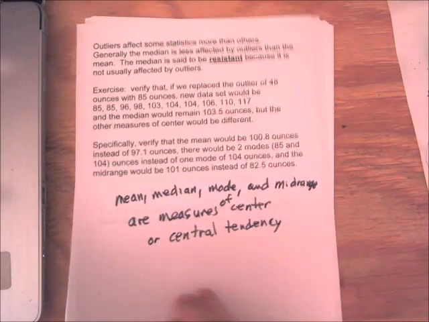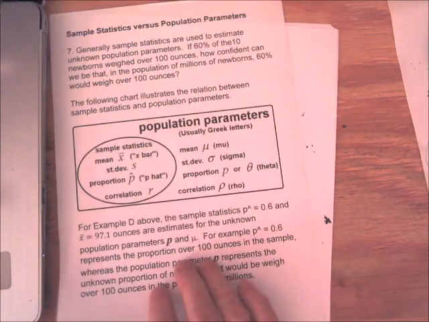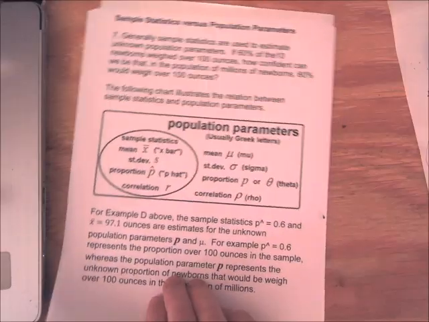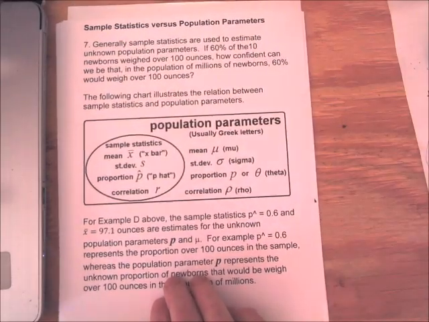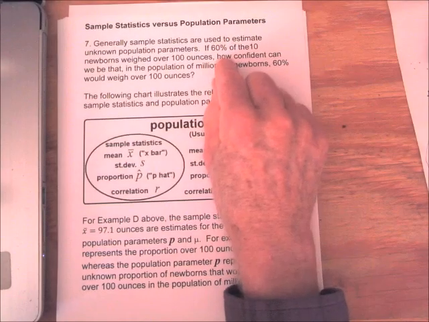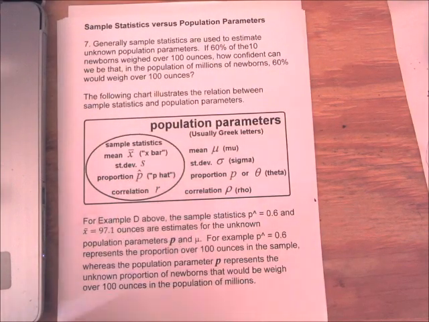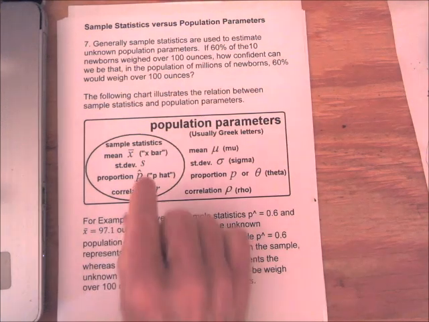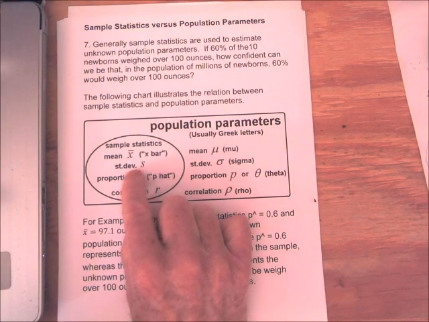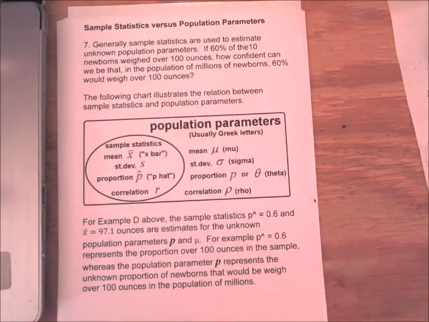Okay, so just a little bit about the relationship between sample statistics and the population parameters. Generally, we'll be computing sample statistics like the sample mean, the sample proportion, and later we'll get into other statistics, sample standard deviation, sample correlation coefficient.